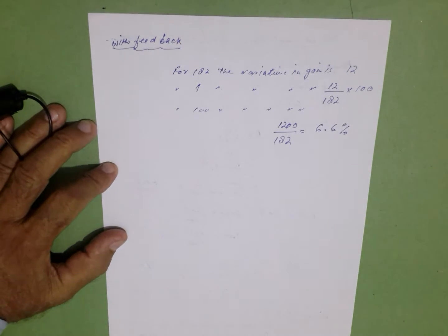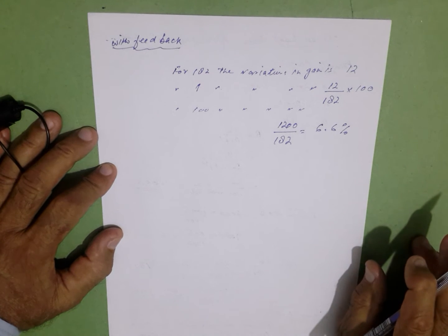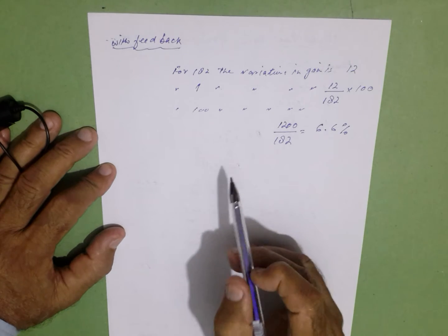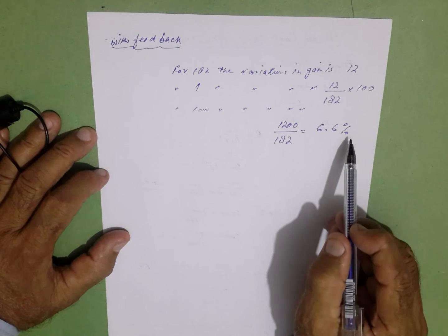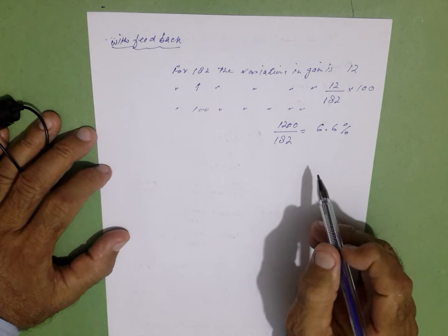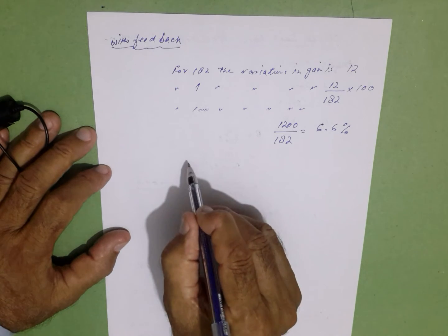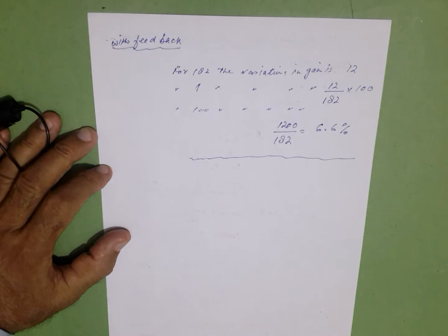See that when the feedback was not given, the variation in gain was 250%, and when we have given the feedback, the variations have reduced to 6.6%. The gain has been stabilized, the gain has become stable, but there is a reduction in gain.